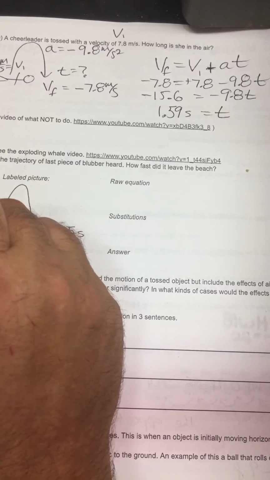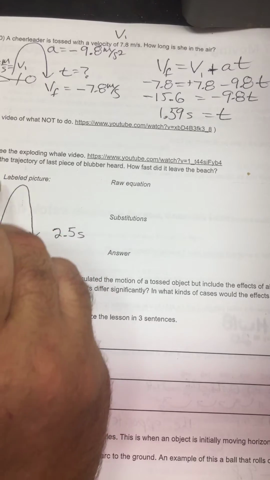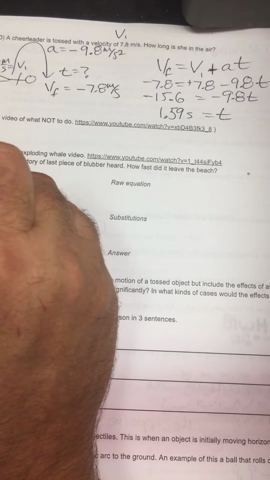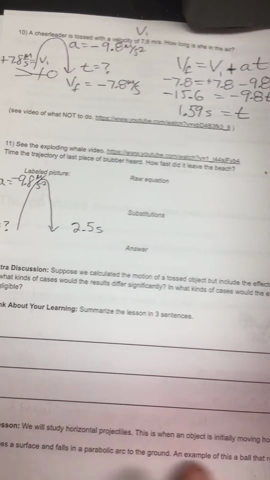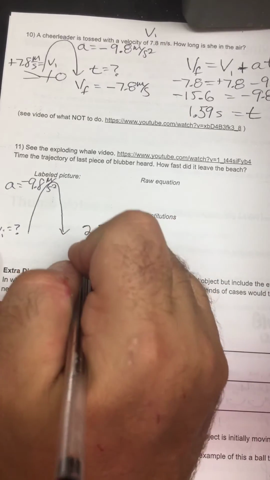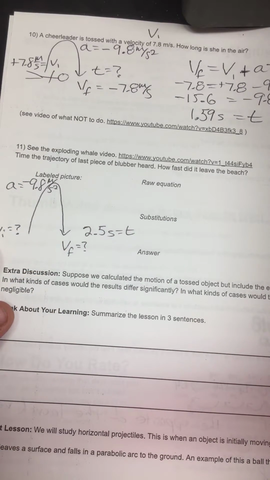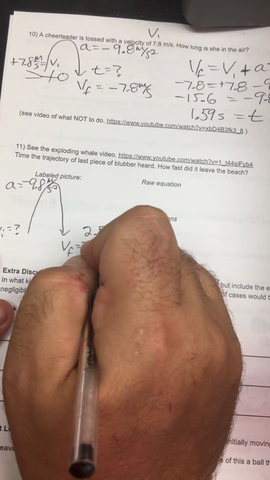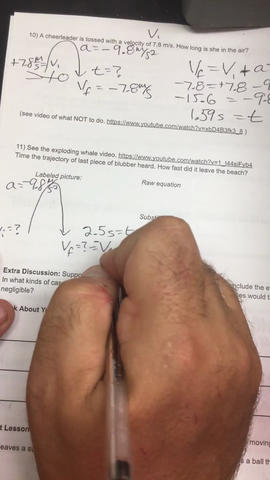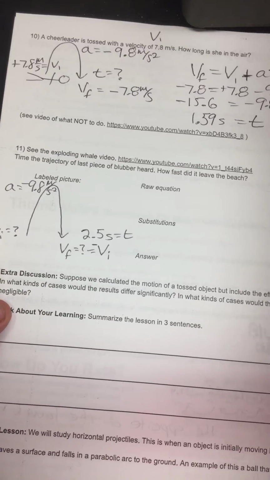So the initial velocity, we don't know. The acceleration as it goes up and as it comes down, the acceleration during the entire time is negative 9.8 meters per second squared. And coming back down, we don't know what the final velocity is. So it appears that we have too much that's unknown, but there is something that we can say. We can say that the final velocity is equal to the opposite of the initial velocity, whatever it is. That's the key to solving this problem.